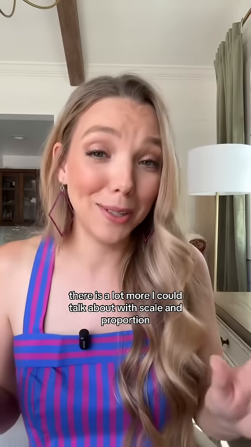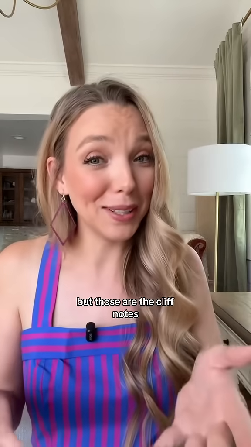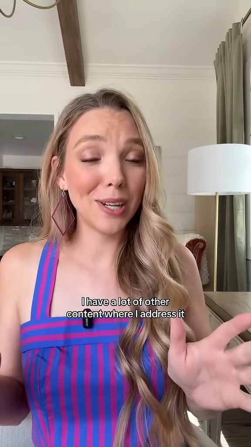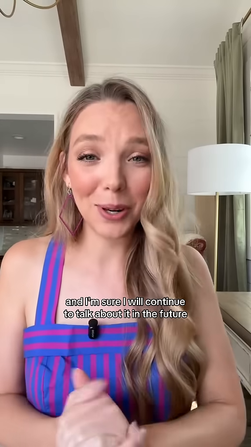There is a lot more I could talk about with scale and proportion, but those are the cliff notes. I have a lot of other content where I address it, and I'm sure I will continue to talk about it in the future.